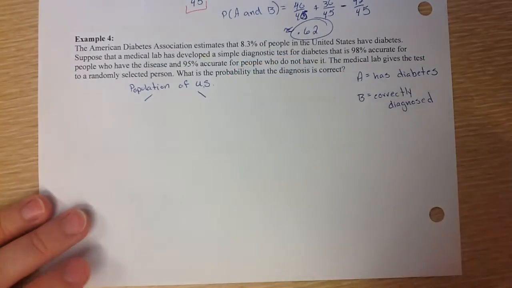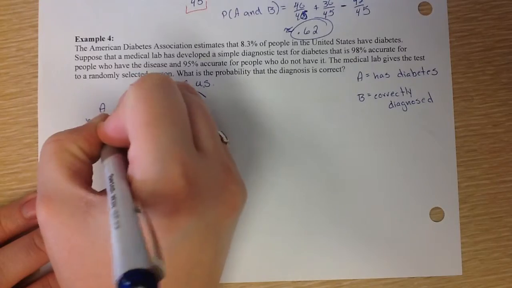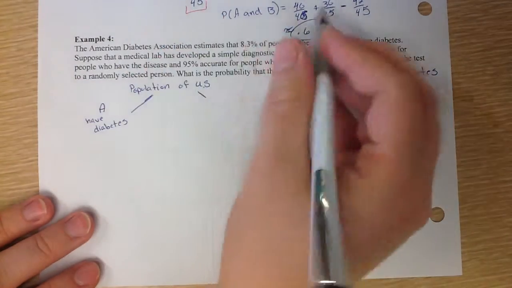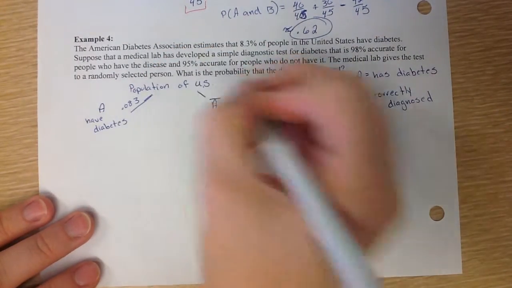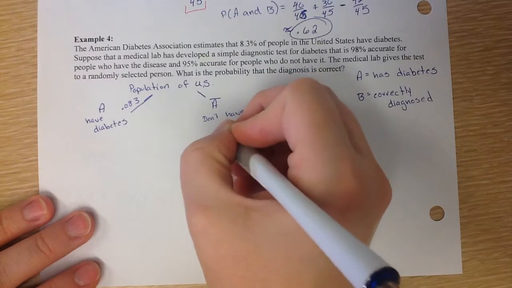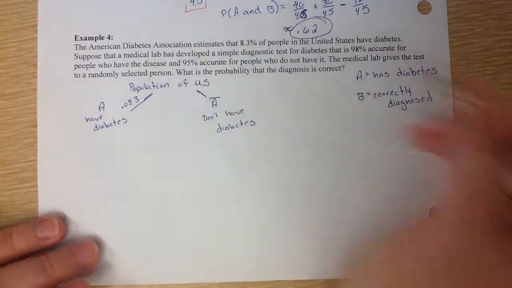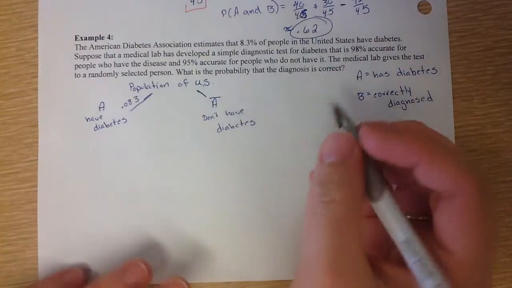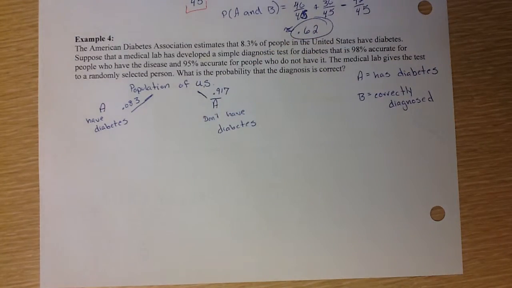Okay, we can divide them into two groups. Those who fit event A, those who have diabetes, and the probability of someone having diabetes is, if we get that to a decimal point, 0.083. Or not A, meaning they don't have diabetes. And what's the probability of that happening? They don't have diabetes. That would be, we take 1 minus 0.083, which is 0.917. Okay.